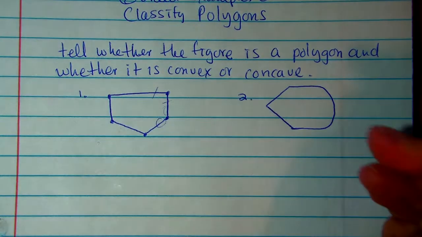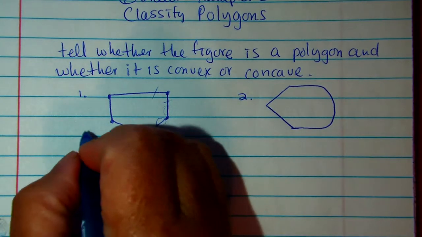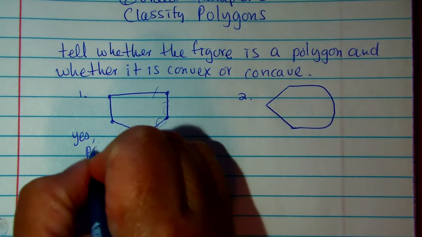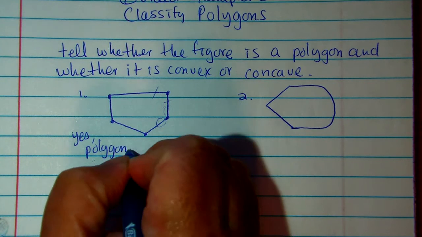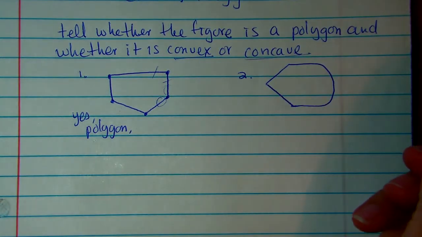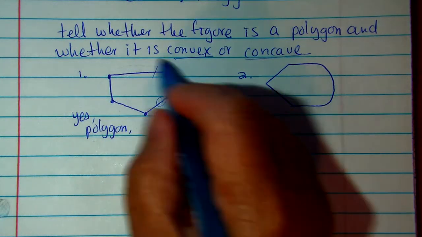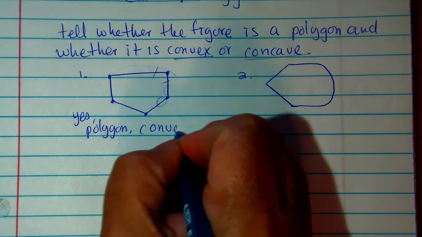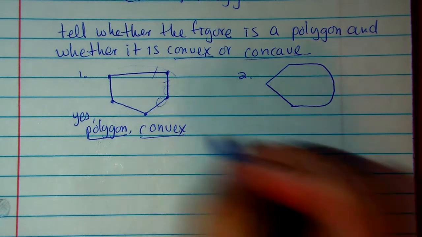They intersect two sides. So yes, it's a polygon. Now we have to say if it's convex or concave. Based on what we learned, this one is convex. It's a polygon and it's convex.